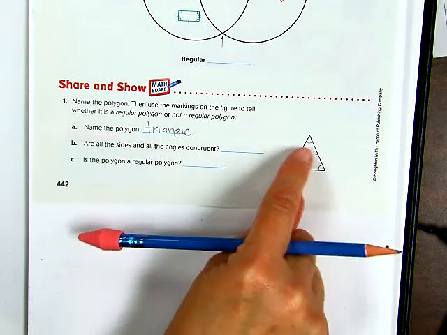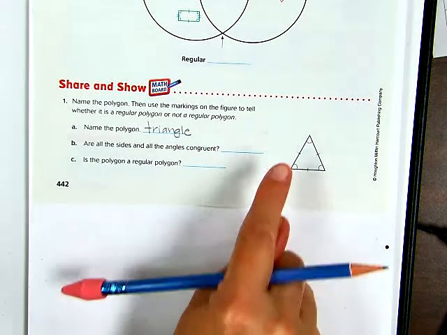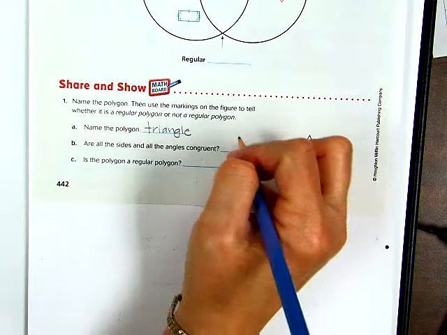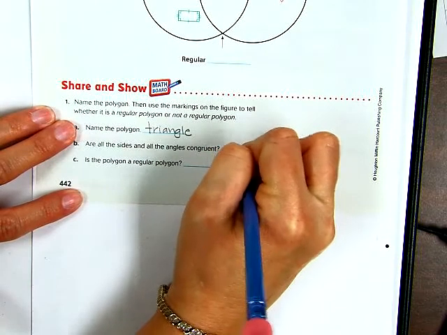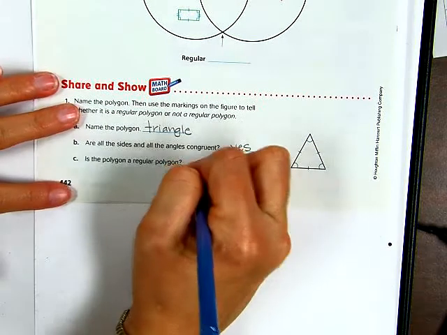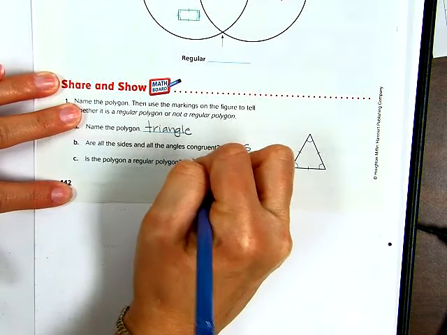And the same with our angles. There's 1 marking, so they're telling me all 3 angles are the same. So the answer would be yes. And then, is the polygon a regular polygon? Remember, our rule to a regular polygon, it has to have both. It has to have the segments or the lines being congruent, equal, and the angles, and they are both. So yes, it is a regular polygon.